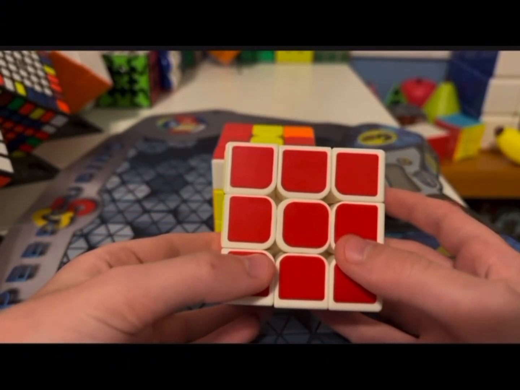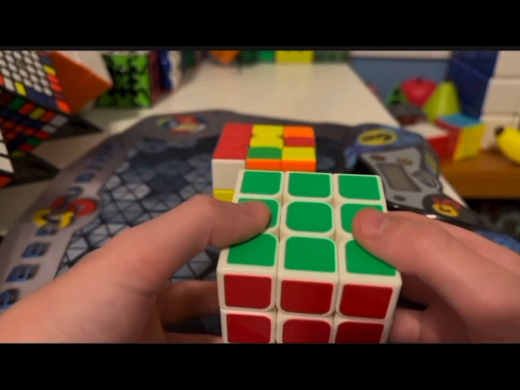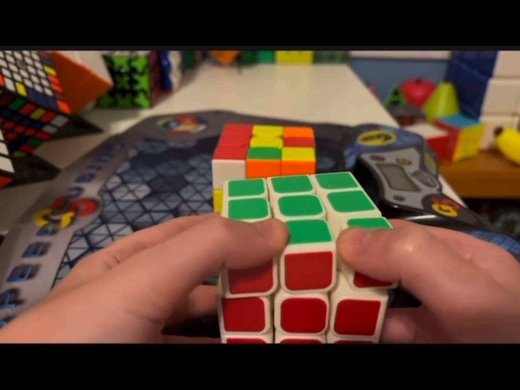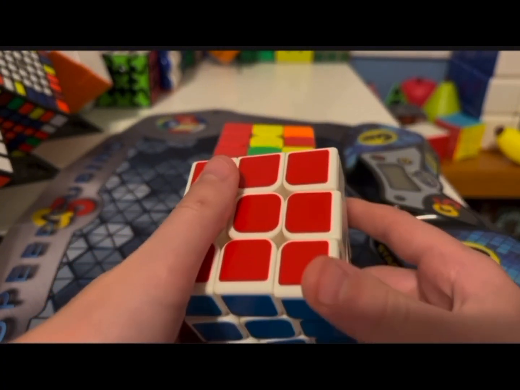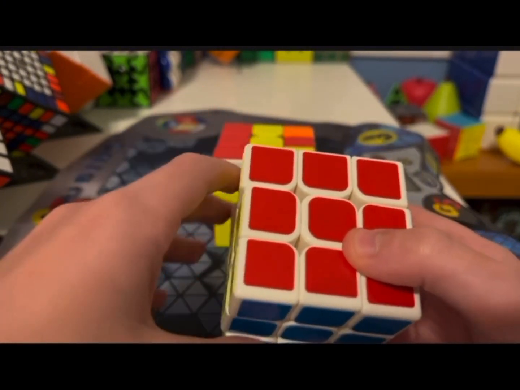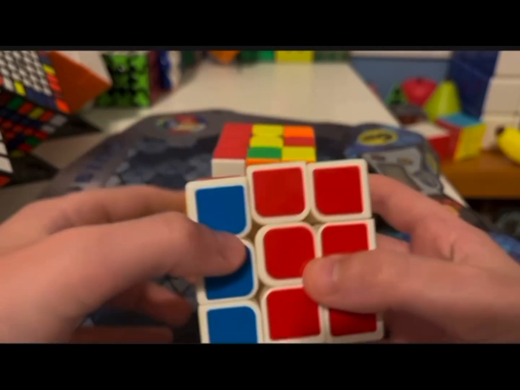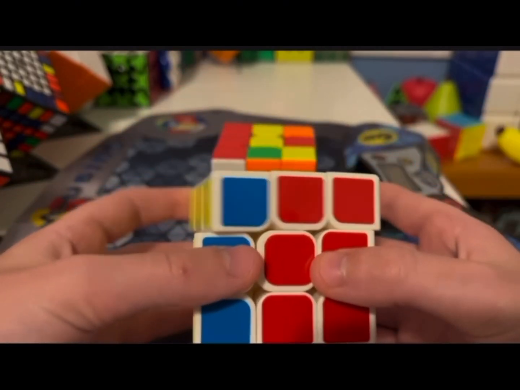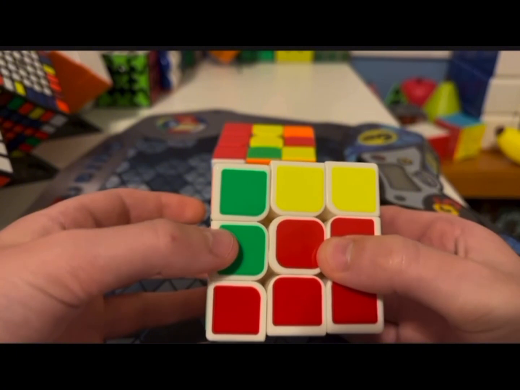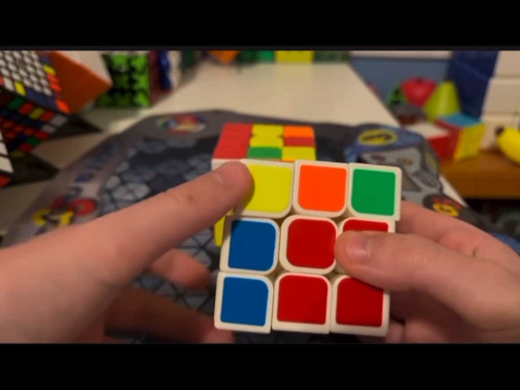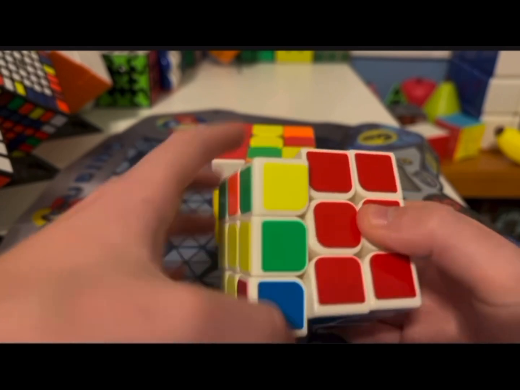Now, once I show you the other algorithm, I want you to pause the video, practice these algorithms for like 2 minutes each, and make sure you can memorize them by heart. But anyway, here's the other algorithm. It's called the lefty algorithm, and we're going to bring this side up, right, down, left, up, right, down, left.